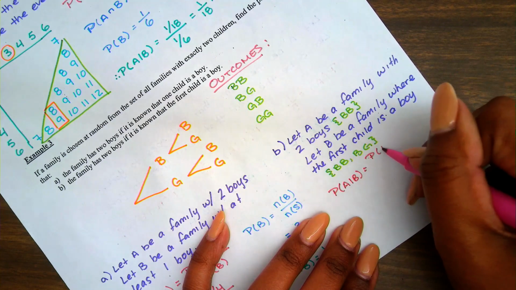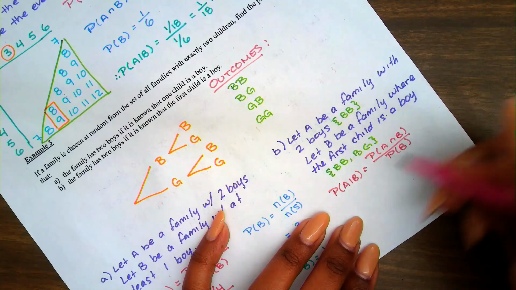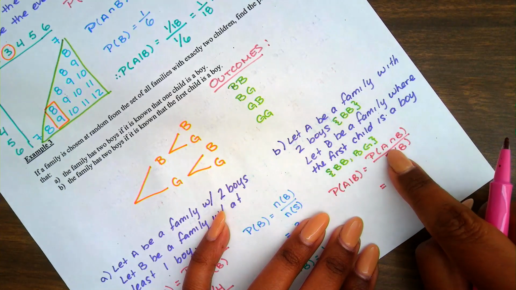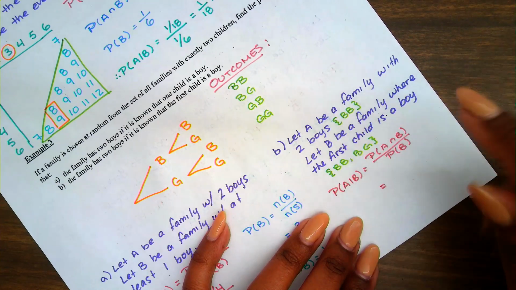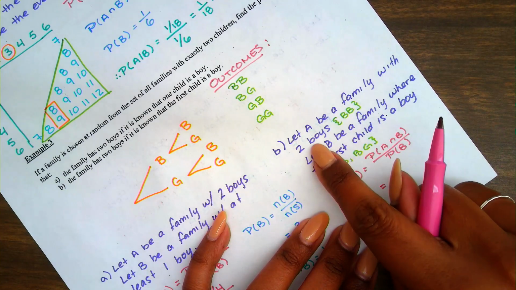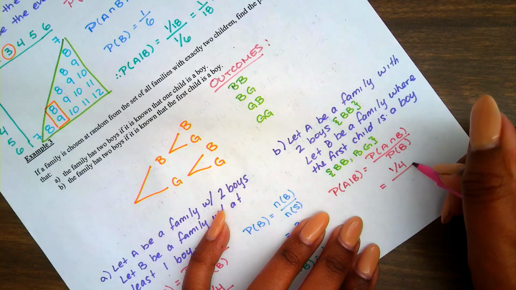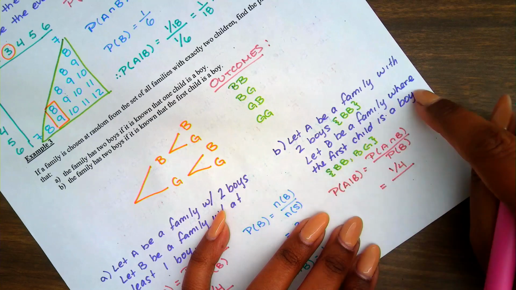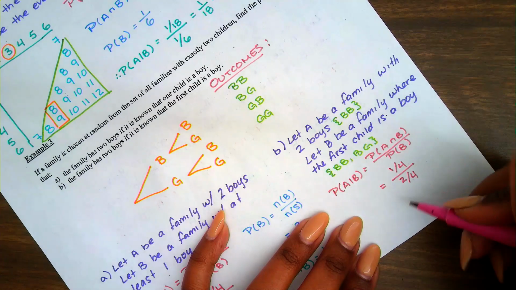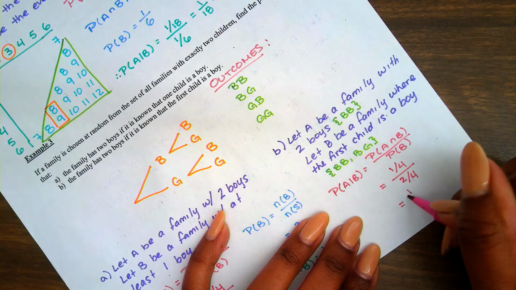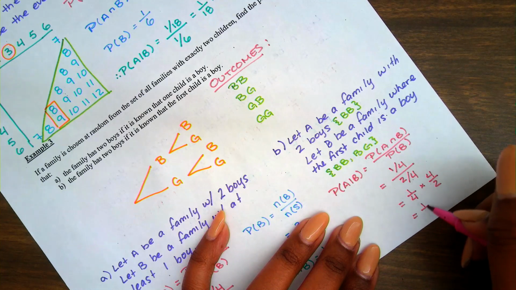We have our formula here. Okay, so the probability that both can happen is 1 in 4. There's only one way that the family can have 2 boys and have the first child as a boy. So 1 in 4 over the probability of just B happening, which we can see here is 2 in 4, where the first is a boy. When we have fractions, we flip and multiply the denominator, and we get 1 over 2.